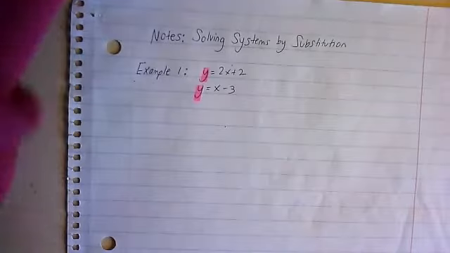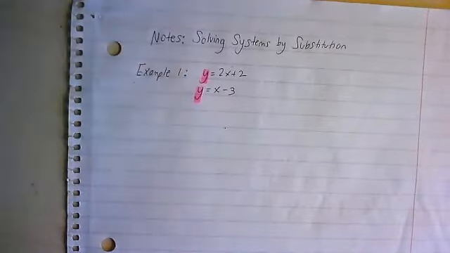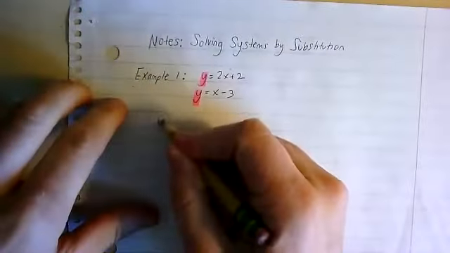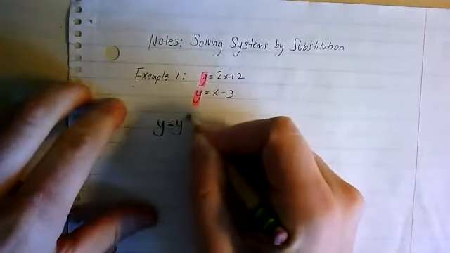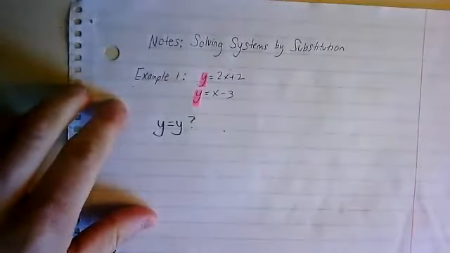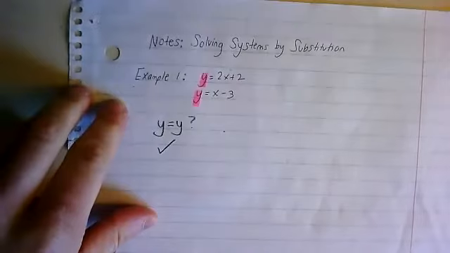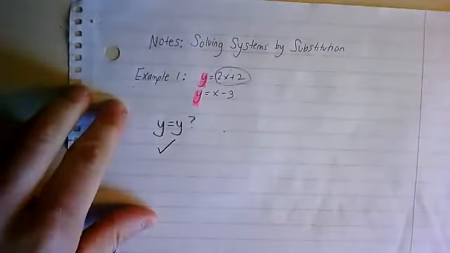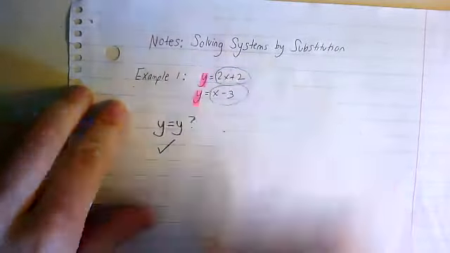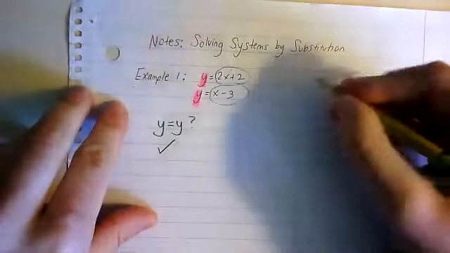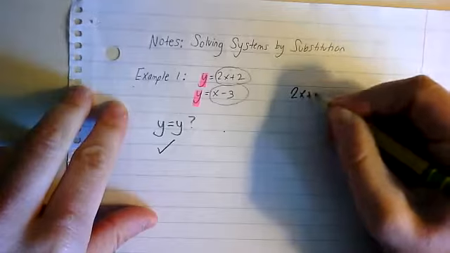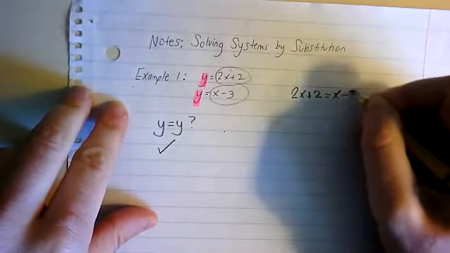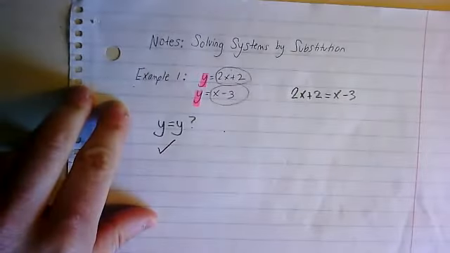So since y is by itself in both equations, is it fair to say that y is equal to itself, y is equal to y? Right? And you'd say yes, because it's the exact same variable, right? So all that means is I can take what y is equal to in the first equation and set that equal to what y is equal to in the second equation. So I can set up 2x plus 2 equals x minus 3. We can go ahead and solve for x, right?